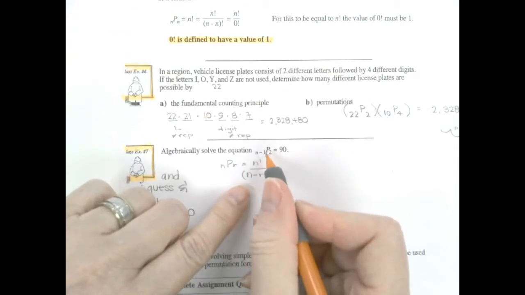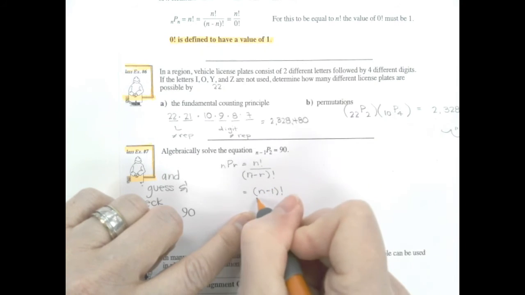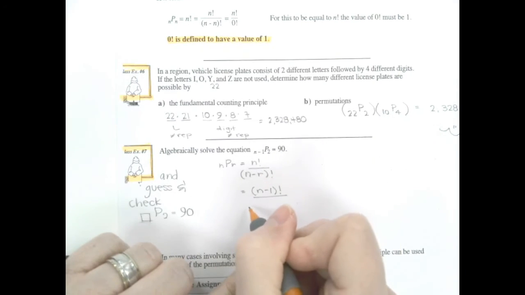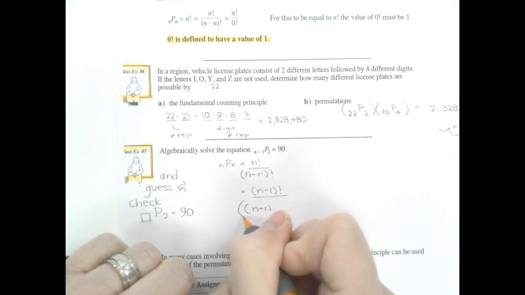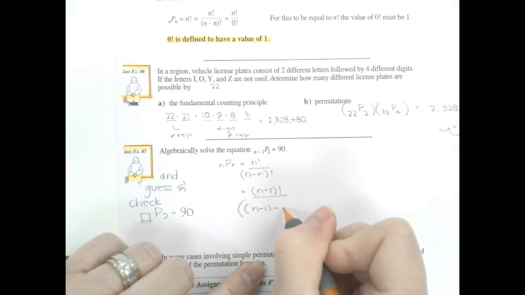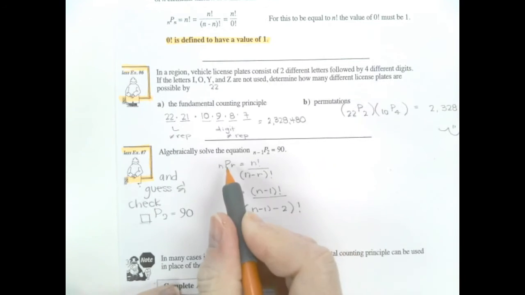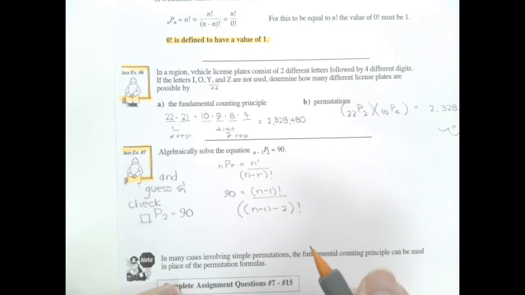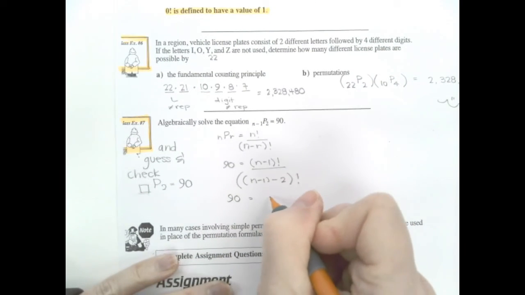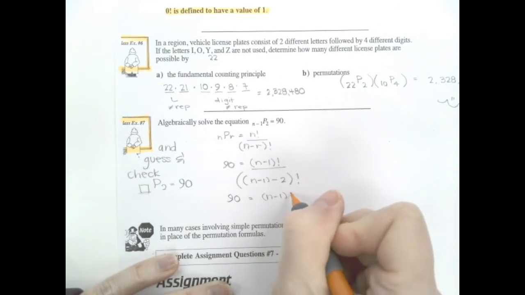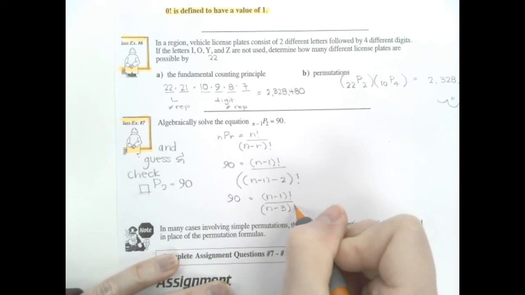So I've got n minus 1 in place of the n, so n minus 1 factorial over, and in place of the n again, n minus 1, take away, my r is 2, all of that factorial. And this is supposed to equal 90. So 90 equals n minus 1 factorial over n minus 3 factorial.